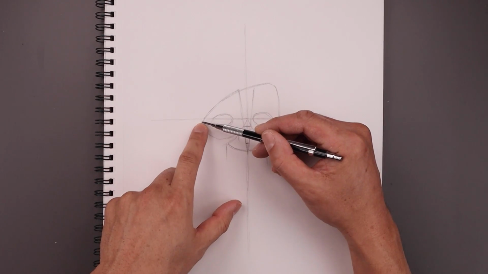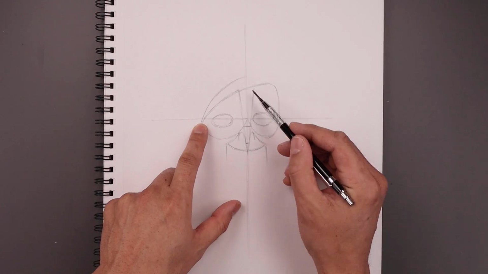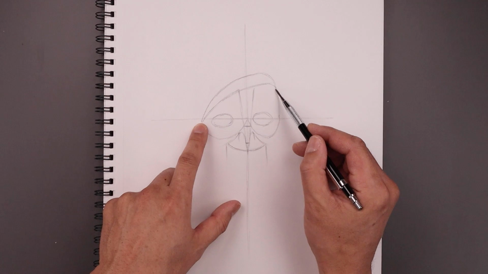Let's go back over towards the left side. We're going to draw the top edge of the mask. We go up, spin that in towards the middle, go across towards the right, and then bend that down.